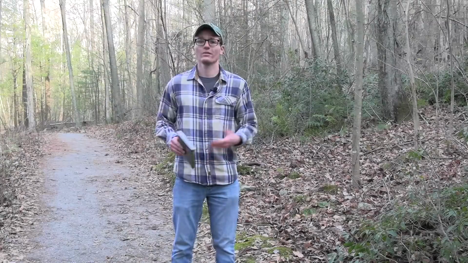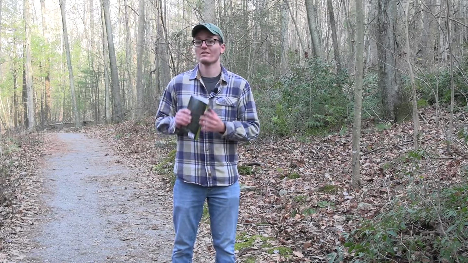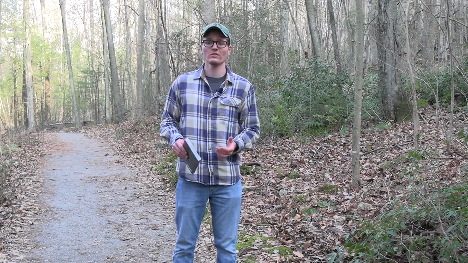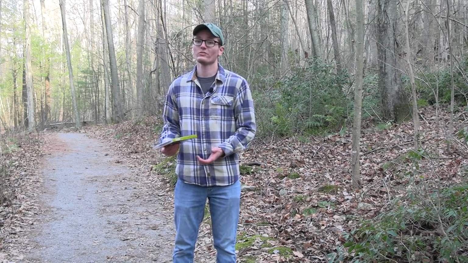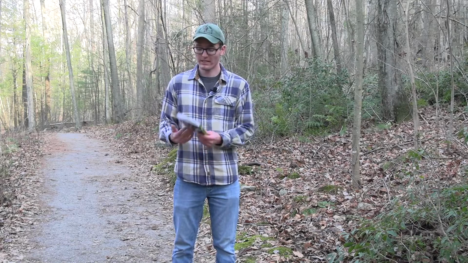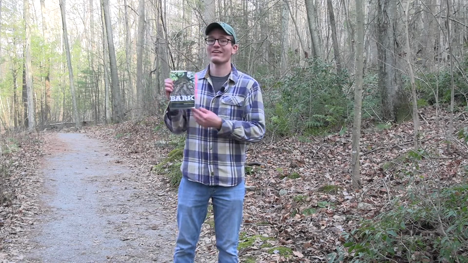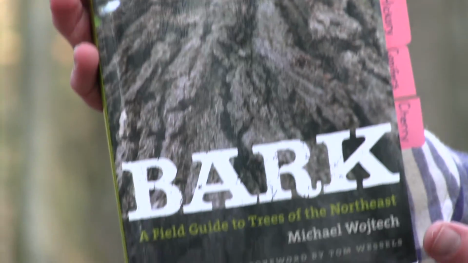Learning the characteristics of different types of bark on different types of trees is immensely important for winter ID, and it's not as hard as it seems once you start to look at a couple trees or get a really good feel of what certain trees look like. It becomes pretty easy. And I do actually have a book recommendation here too, Bark, a field guide to trees of the Northeast. And this book is a really good reference guide to a lot of trees you'll find around in Pennsylvania.